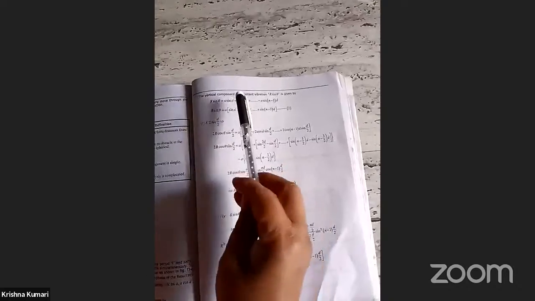The vertical component of the resultant vibration R sin theta is given by a sin d plus and so on. That was the horizontal component, R cos theta, which we took as a into 1 plus cos d plus cos 2d plus cos (n minus 1) into d. Here we are taking the vertical component of the resultant.